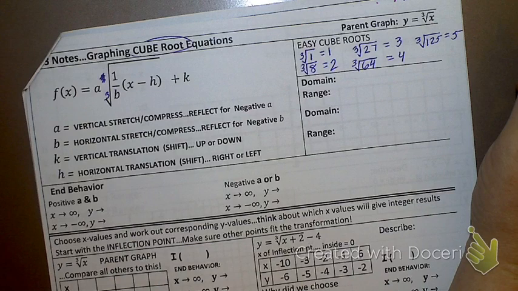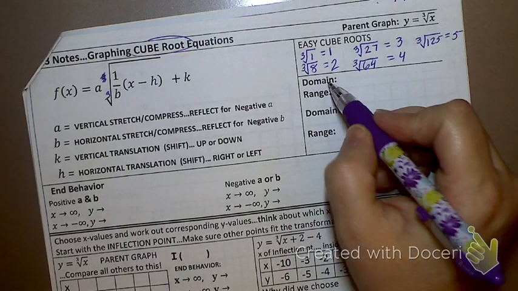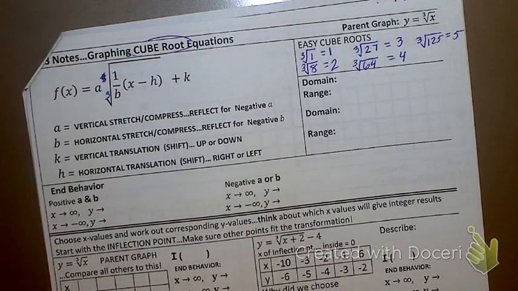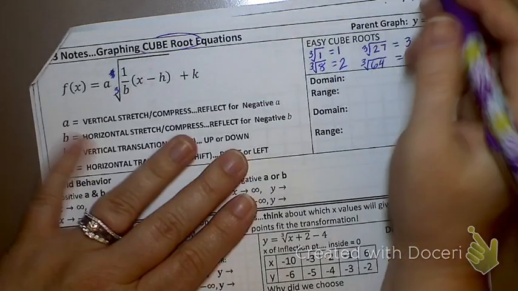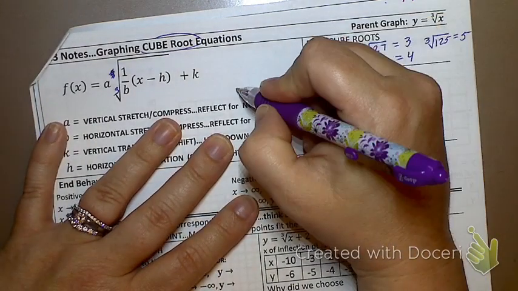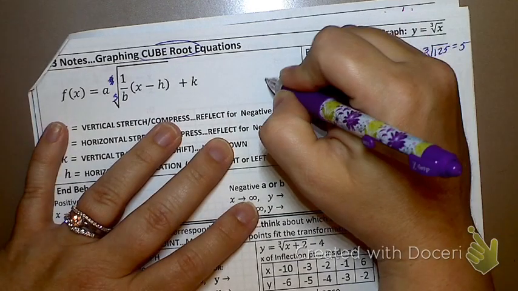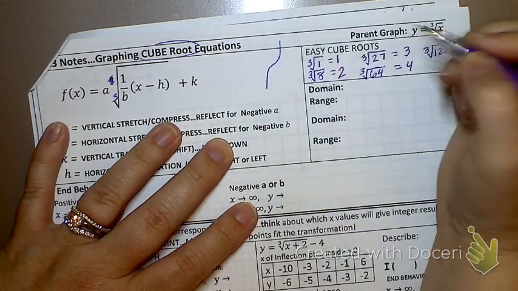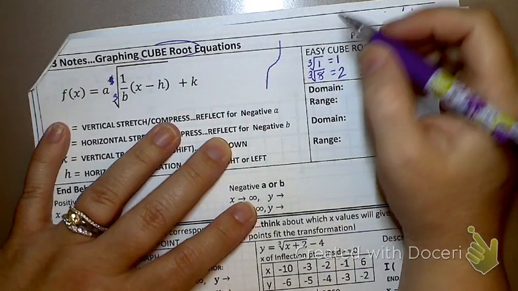Now, I don't know why she has domain and range written twice, but do you remember cubic equations, what they looked like? Didn't they look like this? Do you remember that? Guess what cube root equations look like? That. They're just laying down.